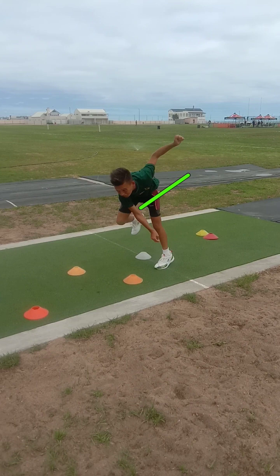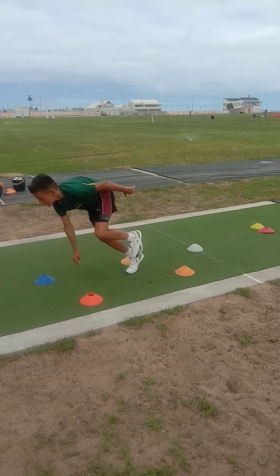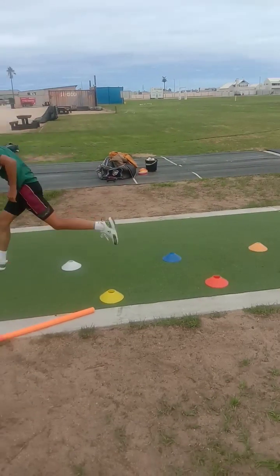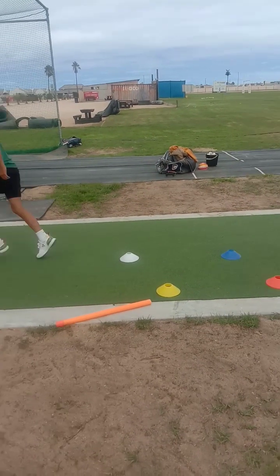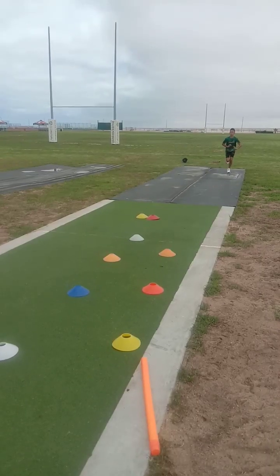Okay, all right, let me move it again. Let's just see it through, but at least now we have the problems and what we can actually fix. But at the moment, the good thing is that his run up and everything is on point.